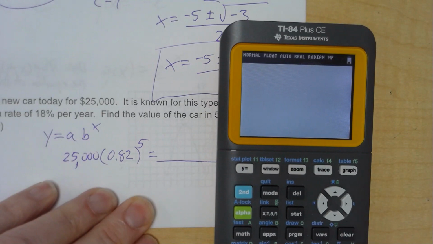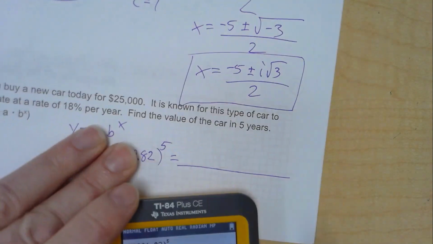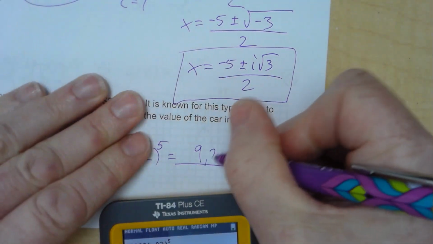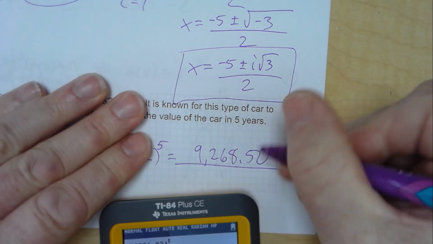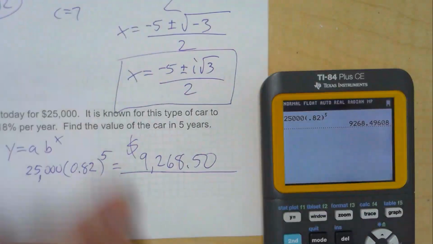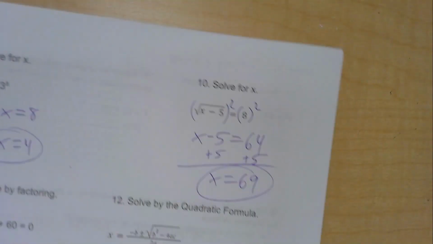So it's equal to 25,000, and then 0.82, and then to the power of 5. Enter. So it's $9,268.50. All right, $9,268.50. Okay, next question.